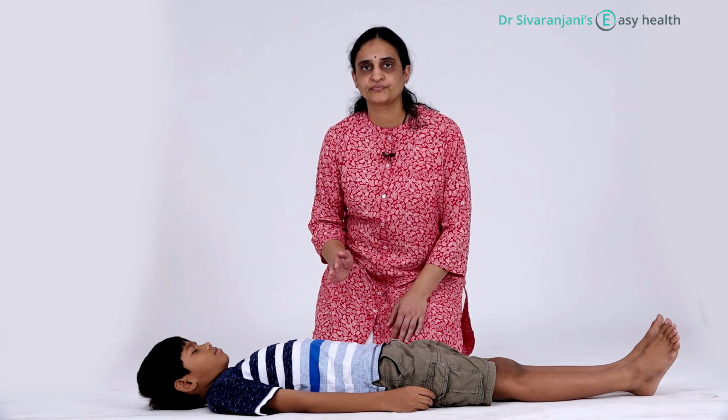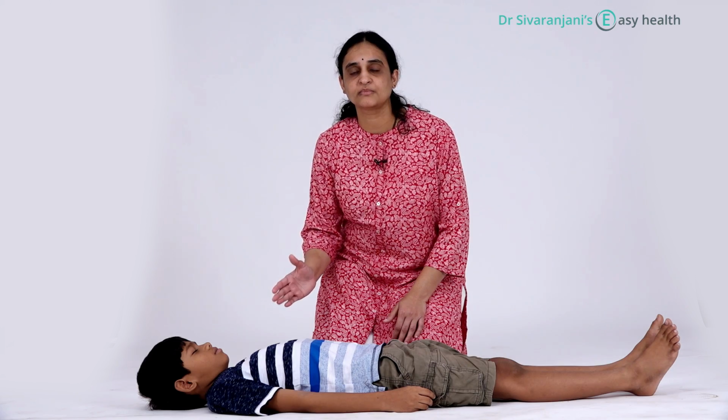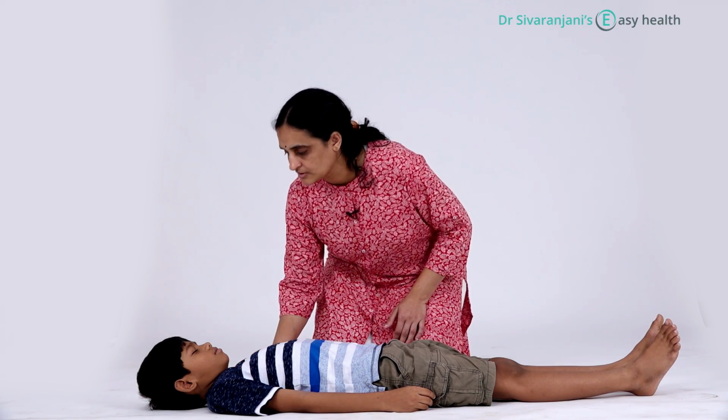What to do next? Check whether the child is conscious or not. How do we check whether a child is conscious or not? Now, we have a child here lying down motionless. We need to assess whether he is conscious or not. How do we assess whether a child is responsive or not? Tap gently on the shoulder and shout loudly. You can say hello, or if you know his name, call out his name. Hello? Hello? Now the child is not conscious.